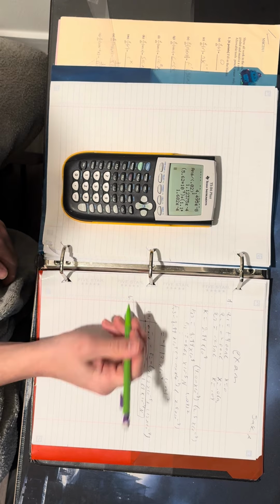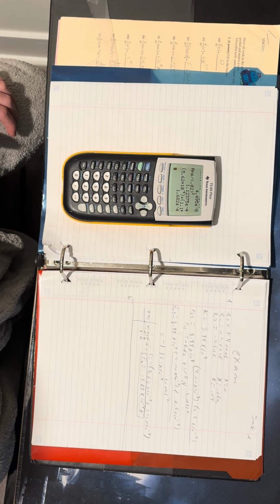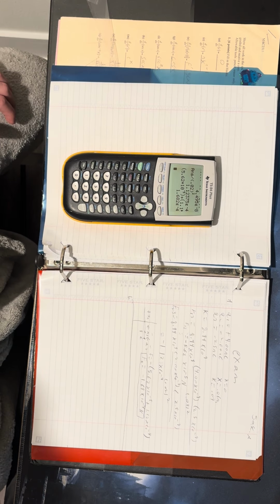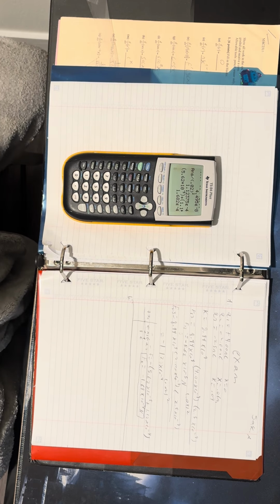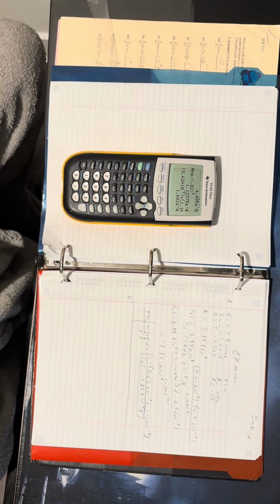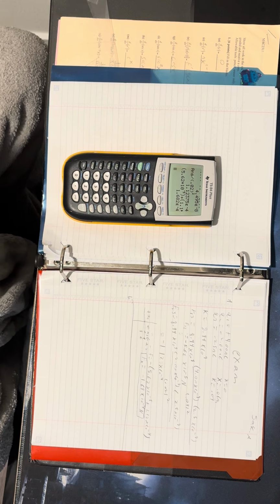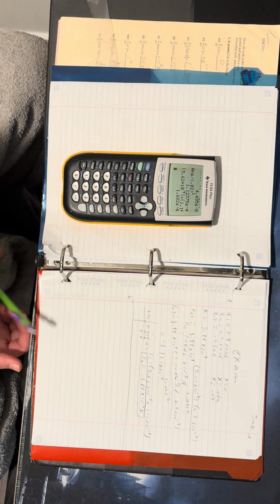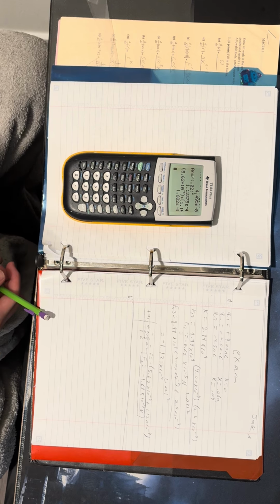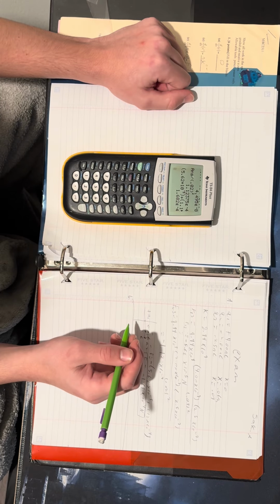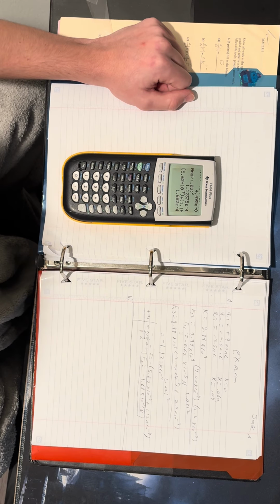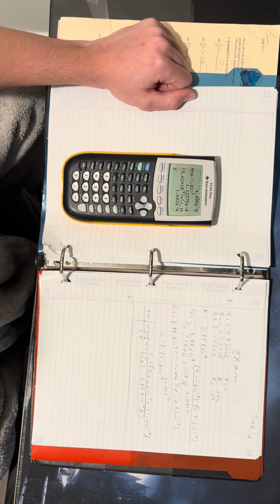Part B. There we scroll down. It asks us to find the x component of the force of charge 1 on charge 3, sorry. And so we're basically going to do the exact same thing with different numbers, but only on charge 1 and 3, not charge 2.